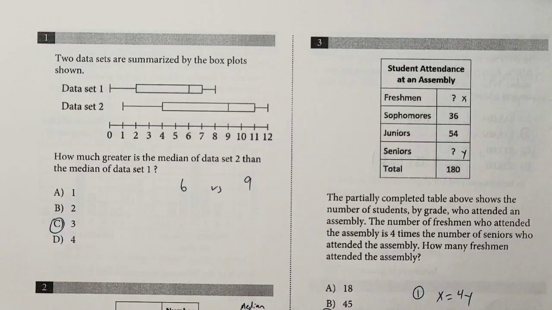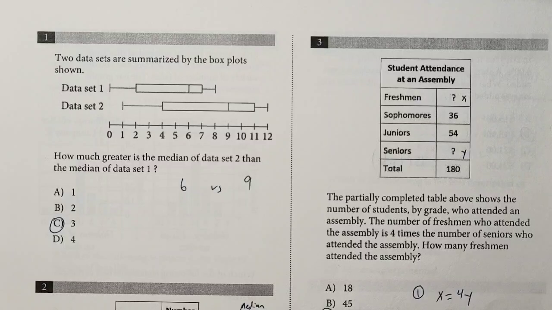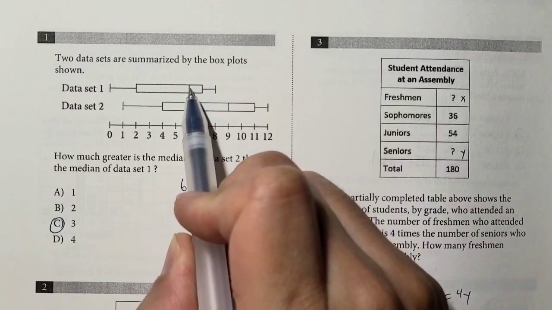All right, calculator section number 1. This says 2 data sets are summarized by the box plots. All right, how much greater is the median of data set 2 than the median of data set 1? How do we get the median in these box plots? That's this line right here.